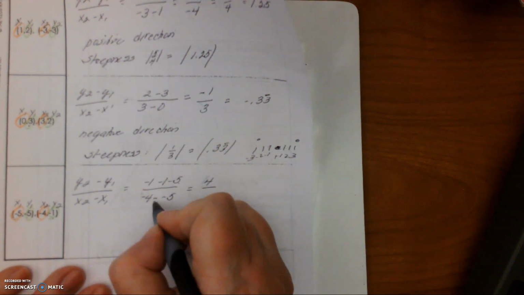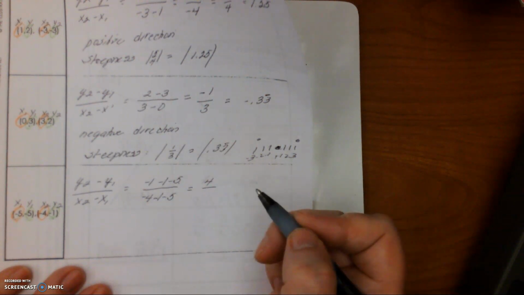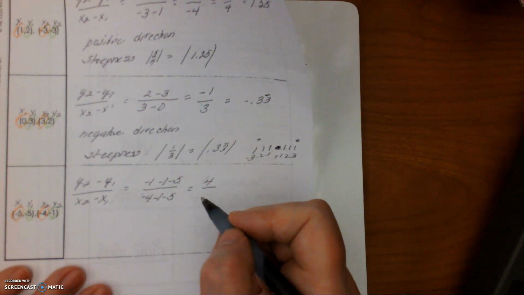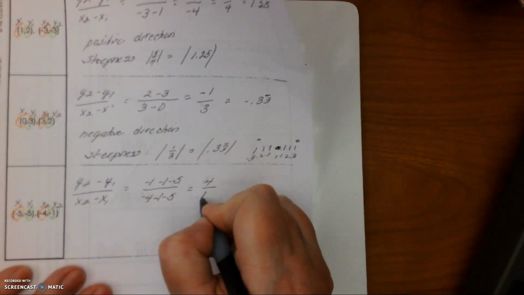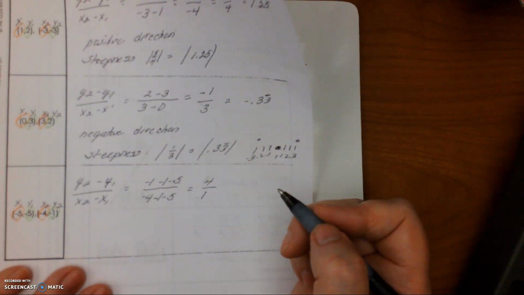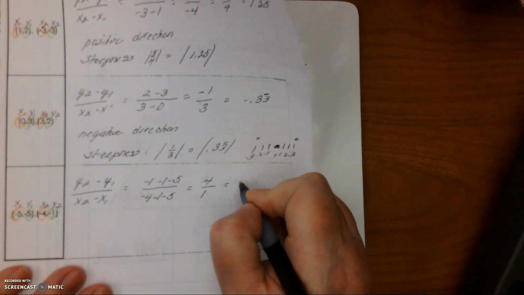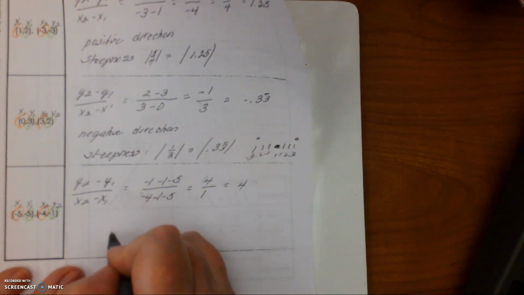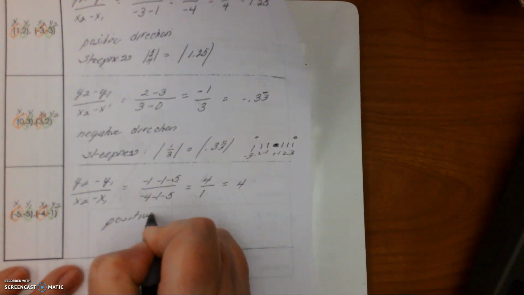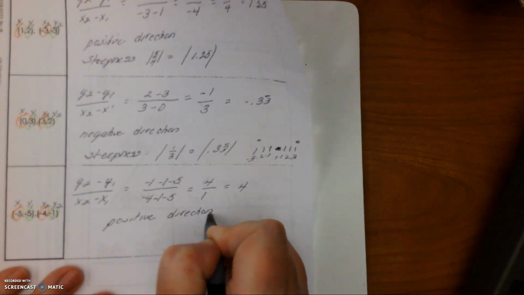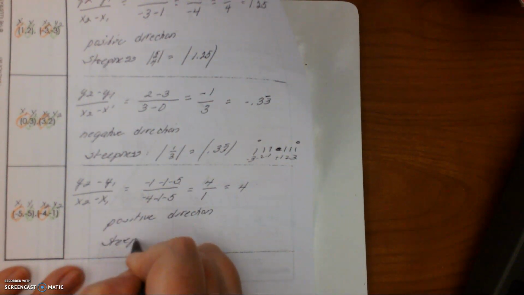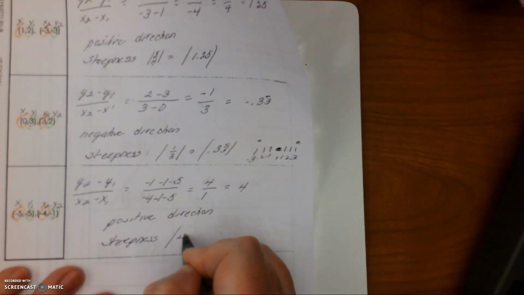And then negative 4, subtract negative 5 becomes, when you have two subtractions, it becomes positive. So it becomes 1. Negative 1 plus 5, yep, I just want to make sure I'm doing the math right. And then, so this becomes 4 over 1. So it's 4. This is a positive direction. And the steepness would be the absolute value of 4.